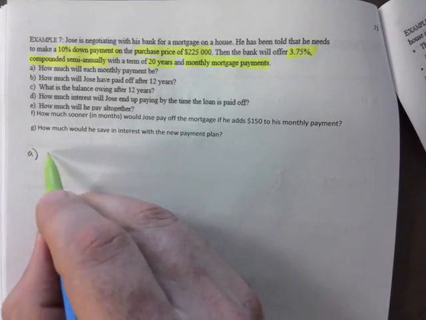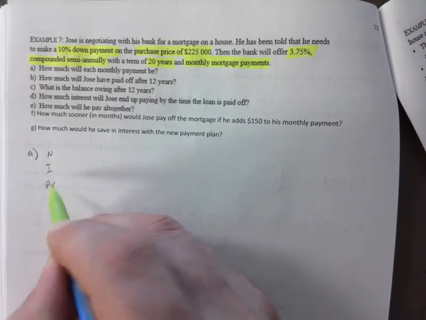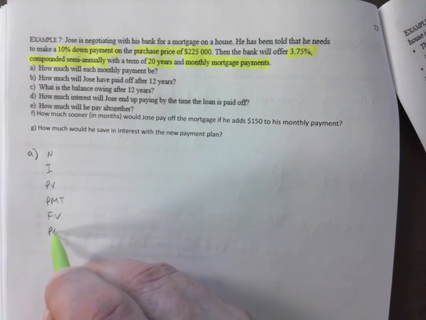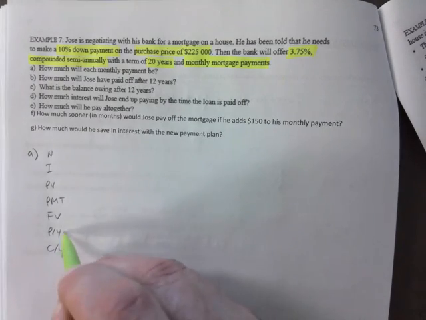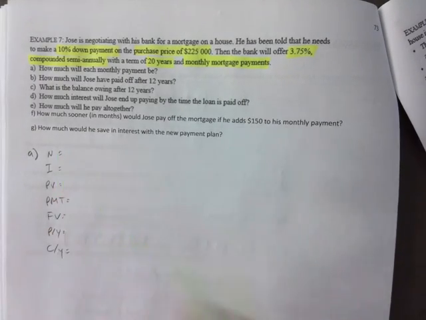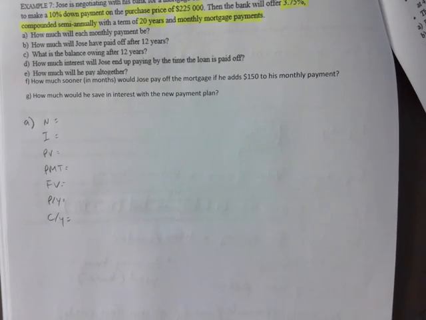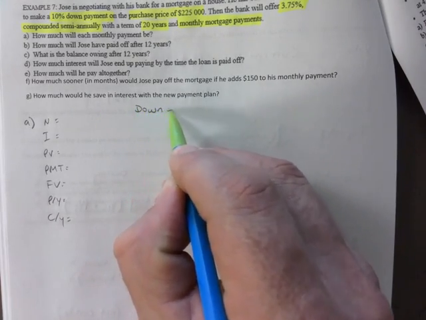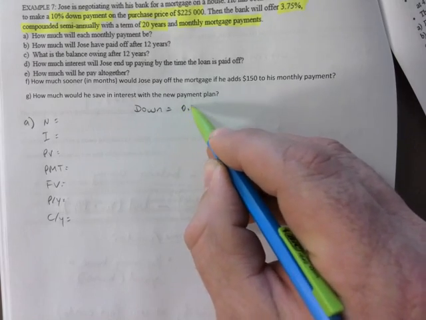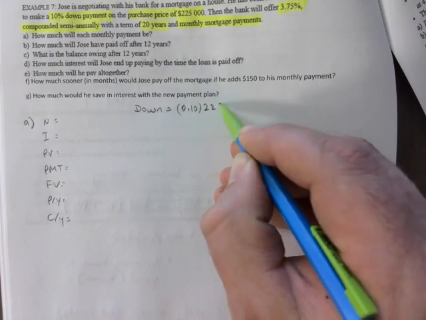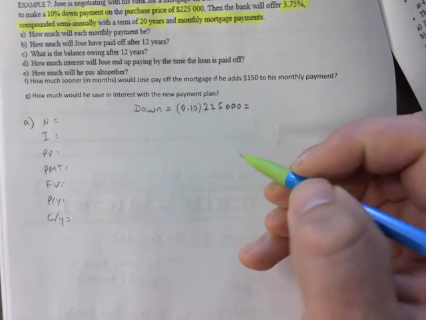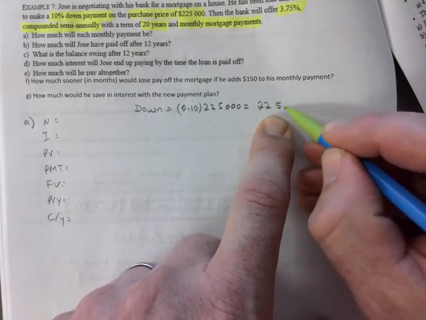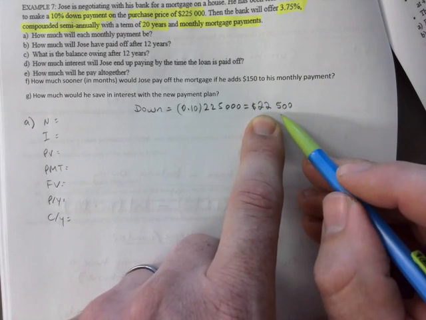I'm quite confident that you should be able to do this part at this point, but there's a bit of a curveball here, and that's the down payment. Okay, got it? Let's do the down payment somewhere on the side here. Down payment, it's 10% of whatever the purchase price is. In this case, 10% is $22,500. Okay.